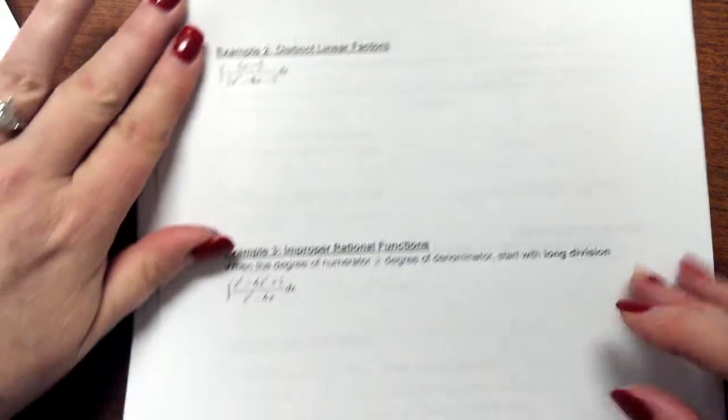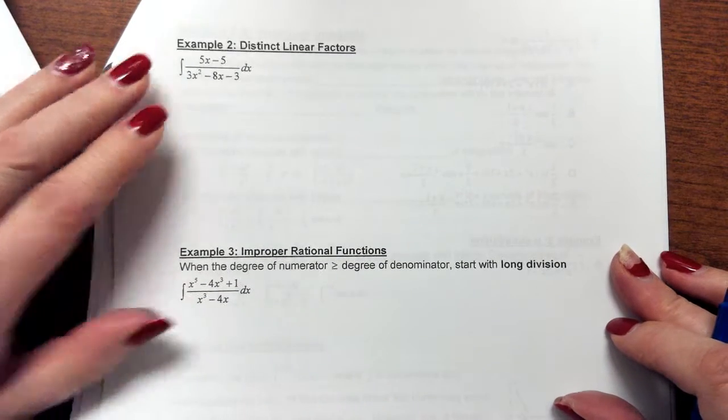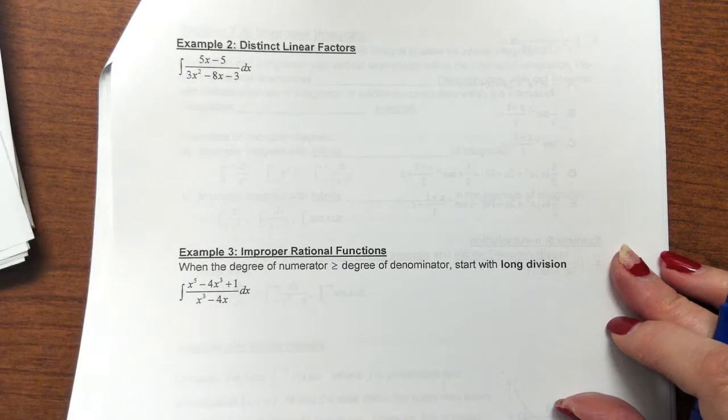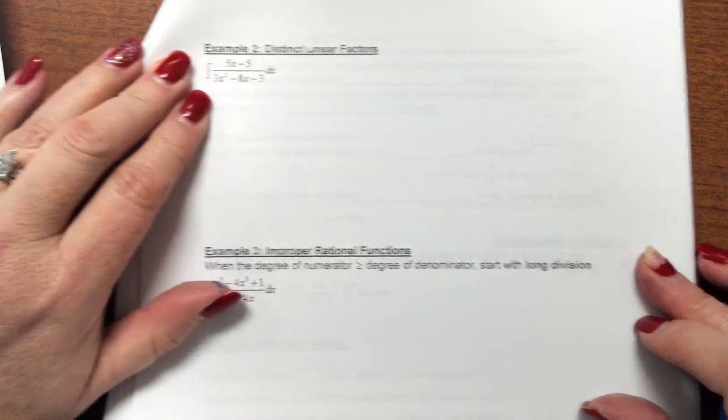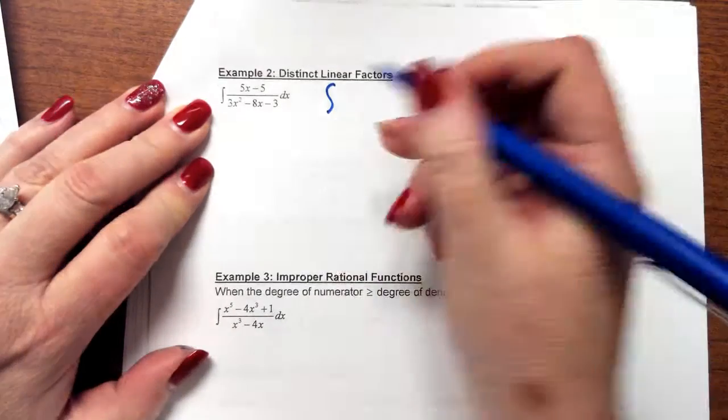So you take a look at another one. So here's my integral of 5x minus 5 over 3x squared minus 8x minus 3. Again, you want to factor wherever possible. I can factor a 5 out of this numerator. So I have a 5 as my GCF.